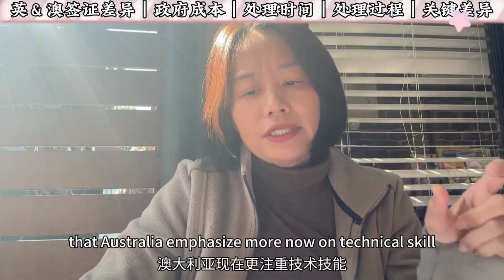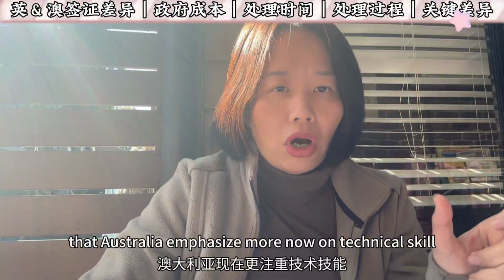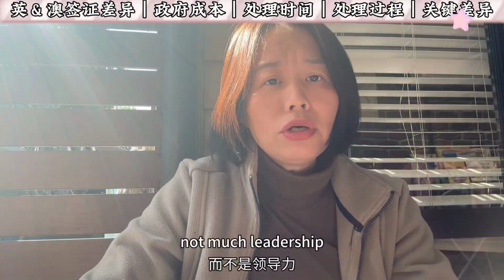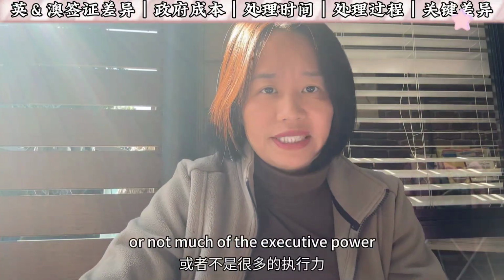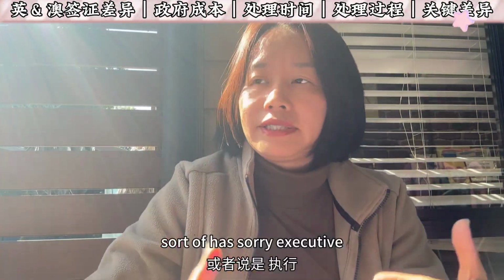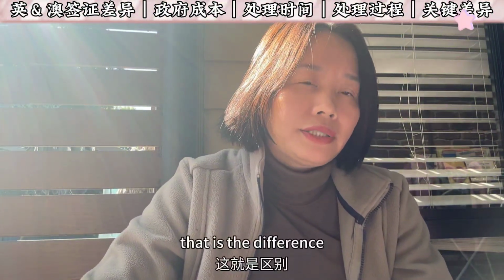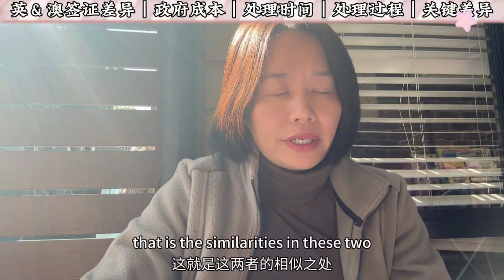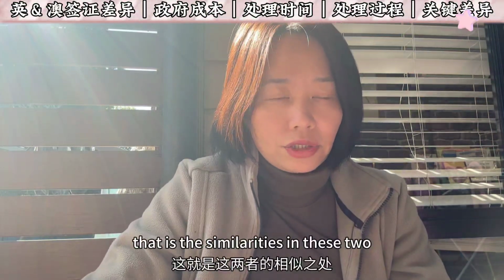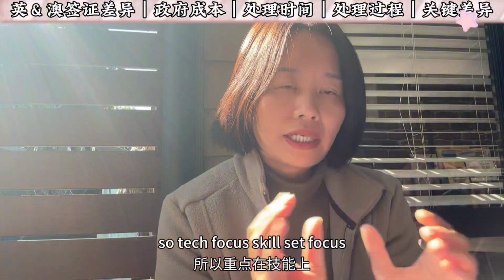Australia now emphasizes more technical skill, not so much leadership or executive power, someone with an executive direction or position. That is the difference. So it's tech focus and skill set focus.